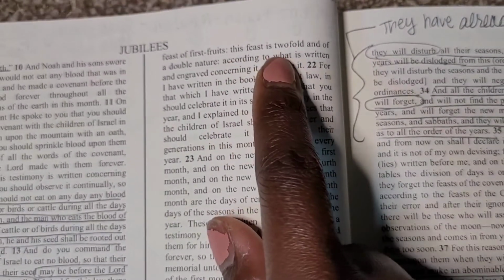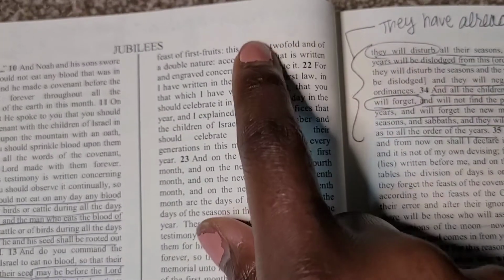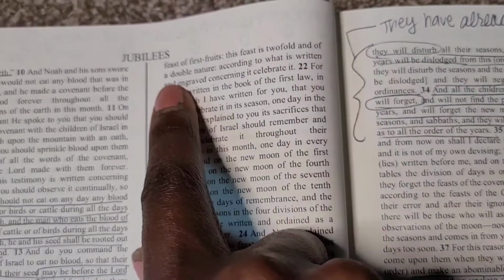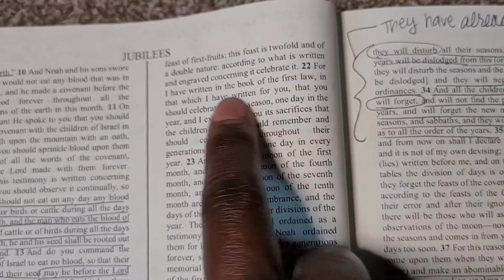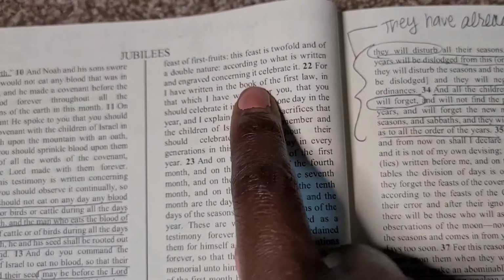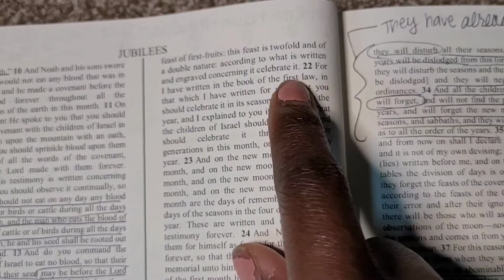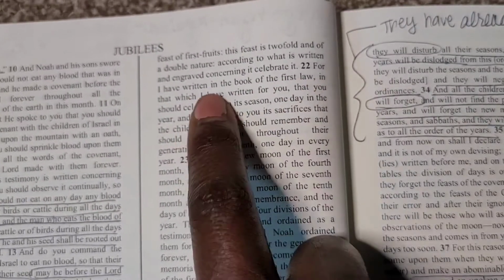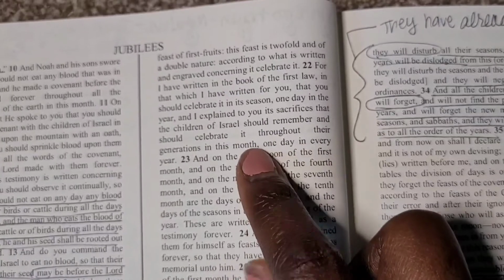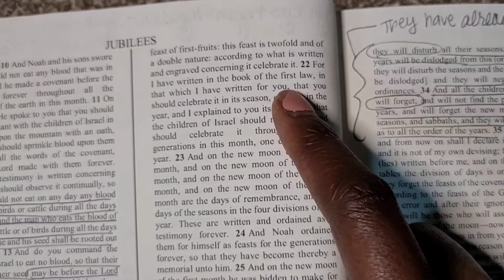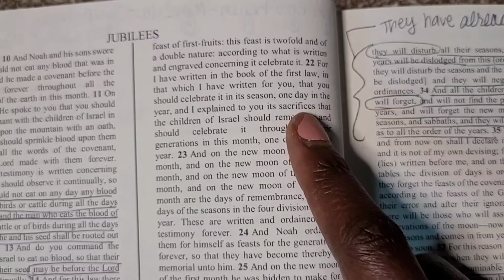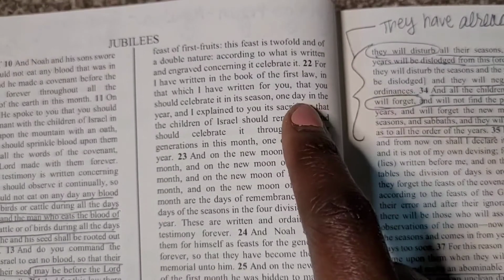Listen, this feast is twofold and of a double nature, according to what is written and engraved concerning it. Celebrate it. And when it says written and engraved, it's talking about in the heavenly tables, okay? So this is established in the heavens. And I get this idea that the Feast of Weeks is really important, okay?